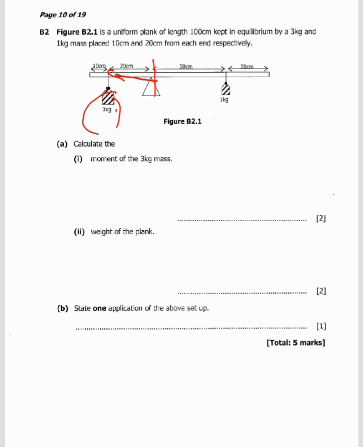So what we are going to do for us to have the force there, we just multiply 3 times 10. We're going to have 30. So this 30 is the one that we're going to use in our equation, because it will now be 30 newtons, which is the force that we need.